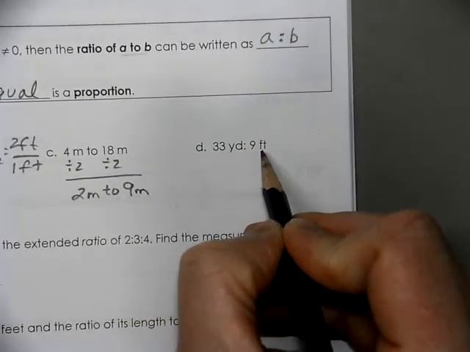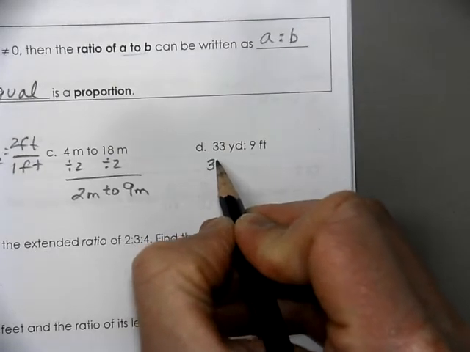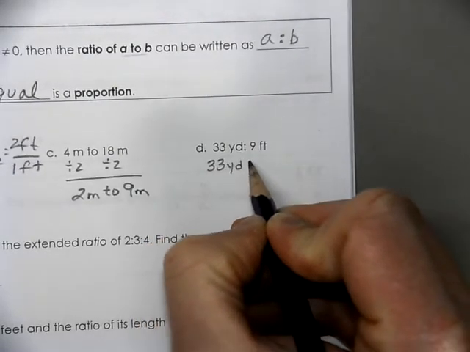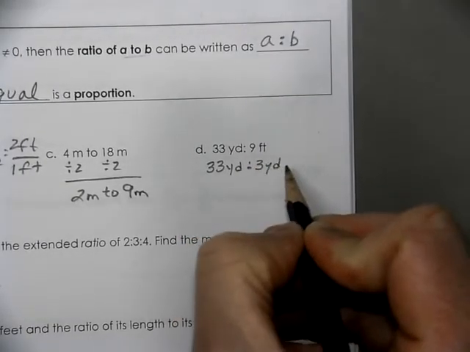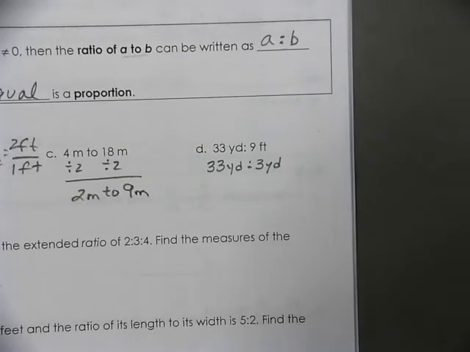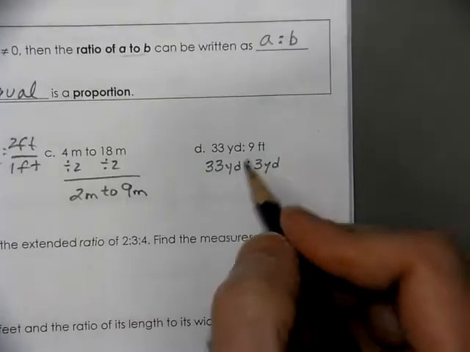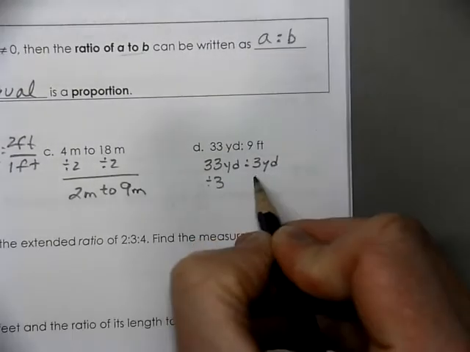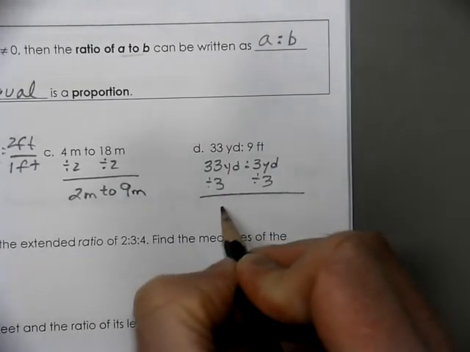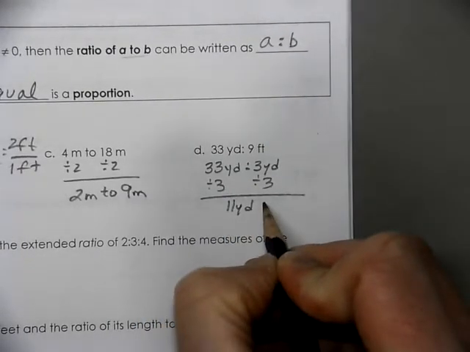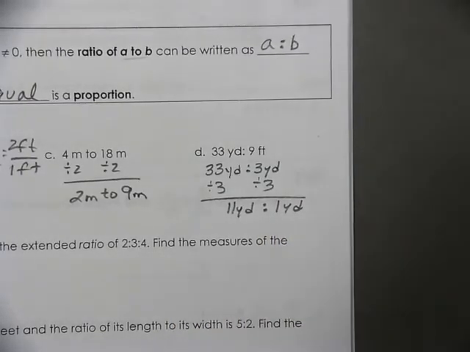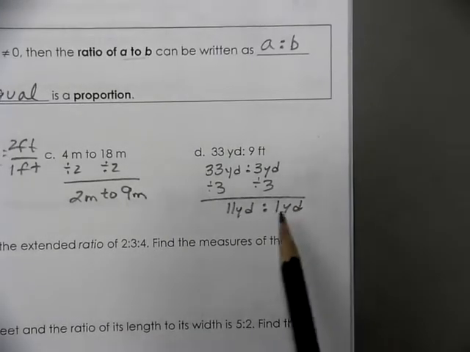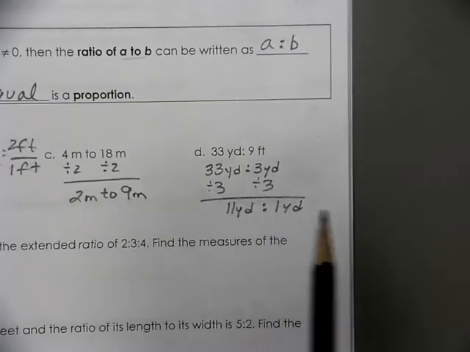Here the units are different. So we know that 33 yards to 3 yards, because 9 feet is 3 yards. There's 3 feet in a yard. So here we're going to divide by 3. We get 11 yards to 1 yard. And since these are the ratios, we should actually write it with a 1.